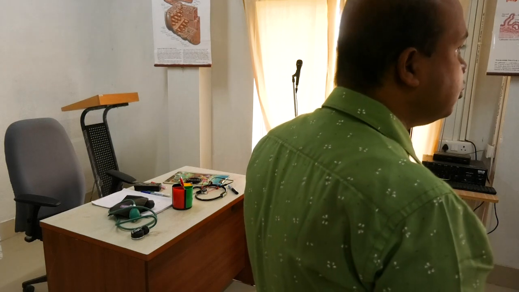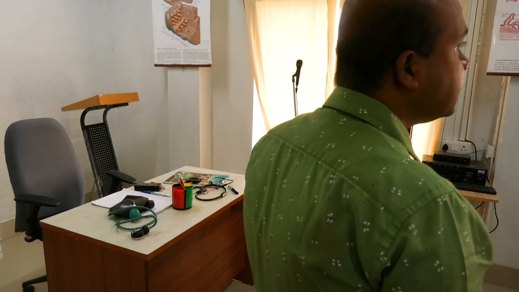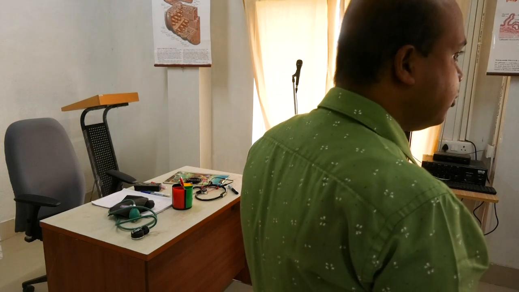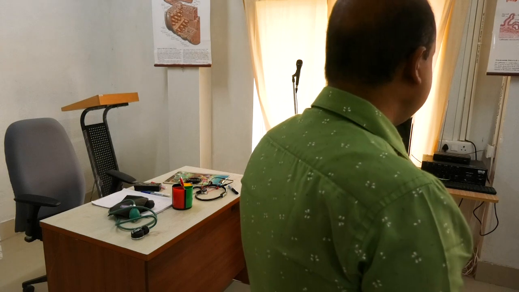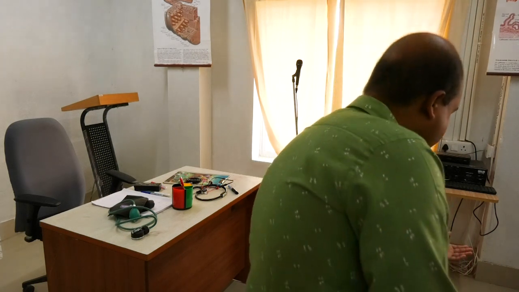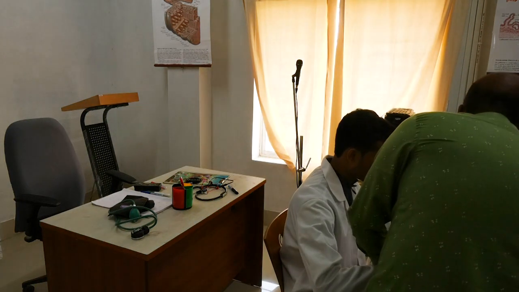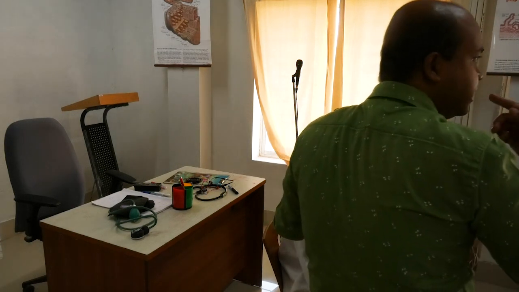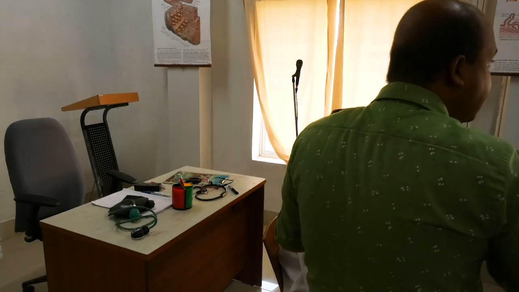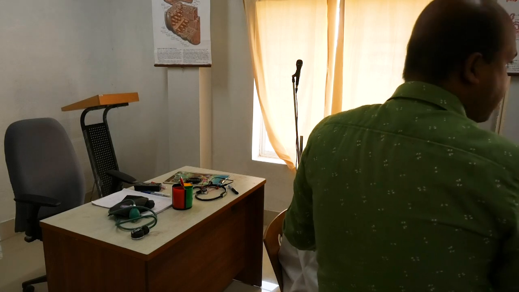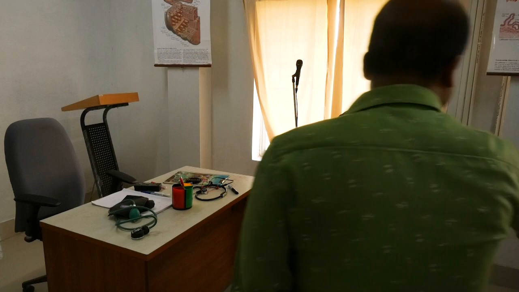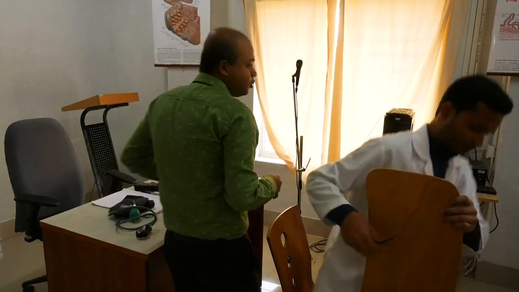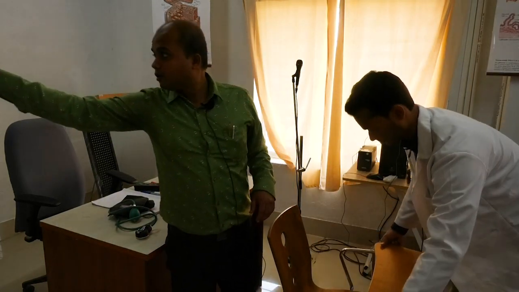If you ask your subject, you don't need to instruct verbally, just do it yourself, the subject will do that, note for pallor, okay. Note for the nail beds like this. All these pallor, cyanosis were in the lips, and for edema you have to make your subject supine and note above the medial malleolus. So go there. Thank you.